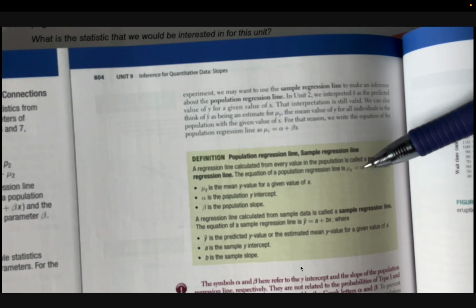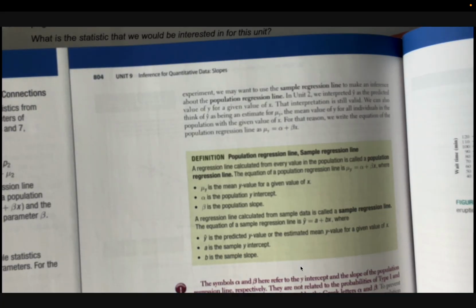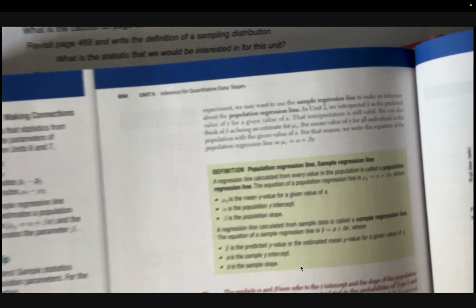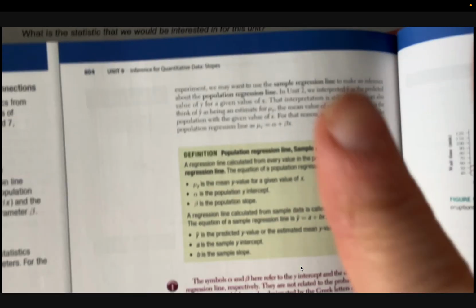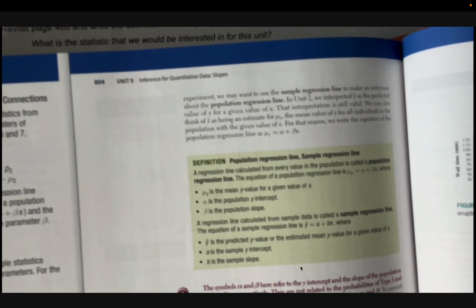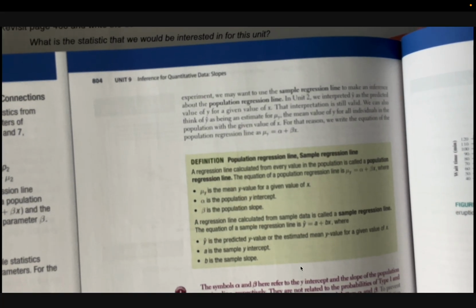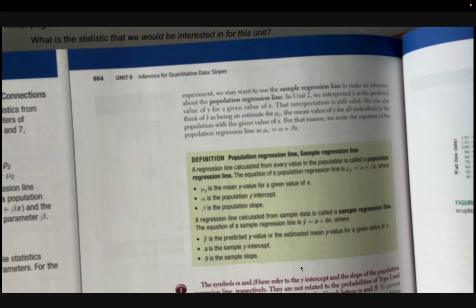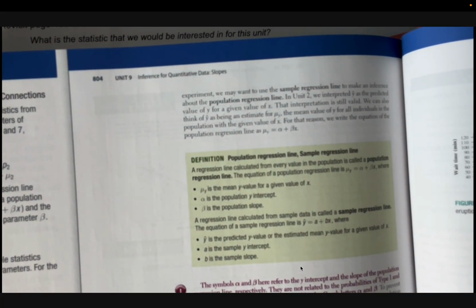They're using beta again. Beta is the population slope. So that's the symbol that we're using for the population slope. Again, you want to think about the front two pages, when we were talking about one sample, like one random assignment of rows and test scores. You want to think that if I could take all the teachers' tests and put them all together, I could create one population line.